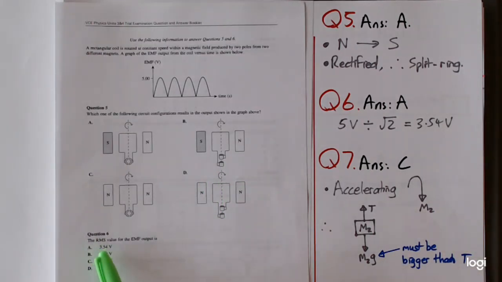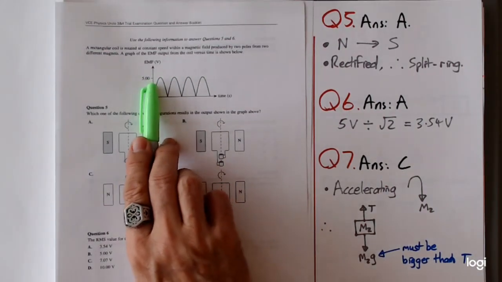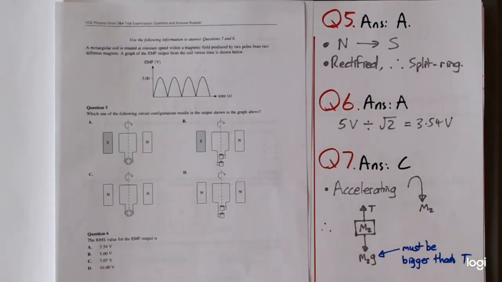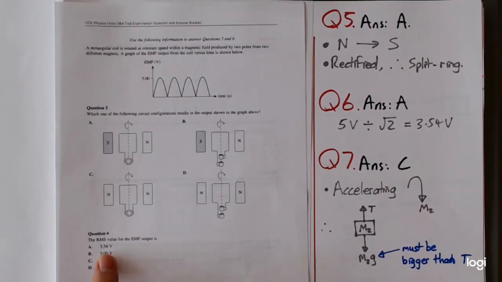Question 6 says the RMS value of the EMF output is what? That's the peak. Peak divided by the square root of 2 is RMS. So you divide 5 by the square root of 2, it can only be 3.54.